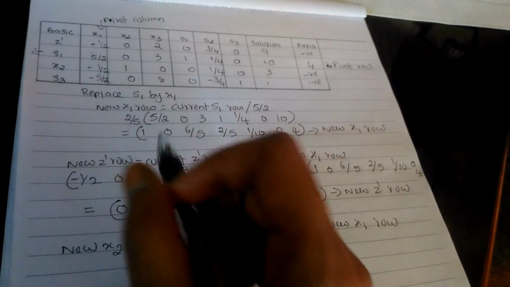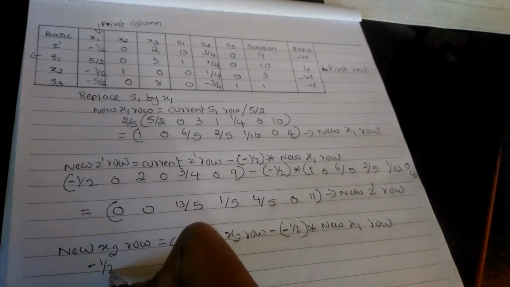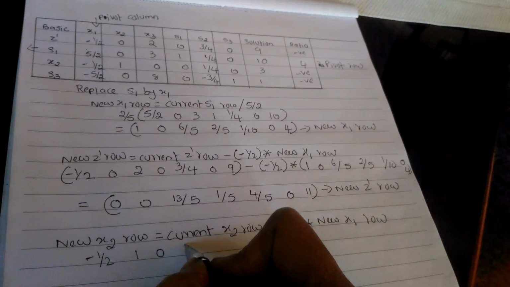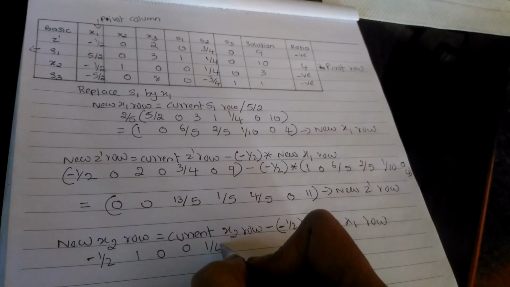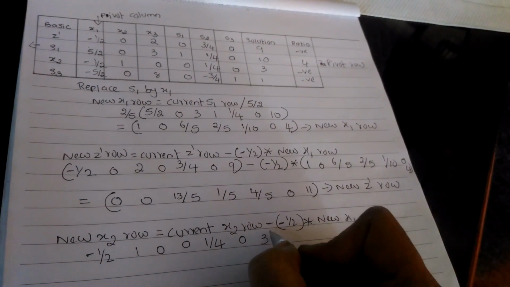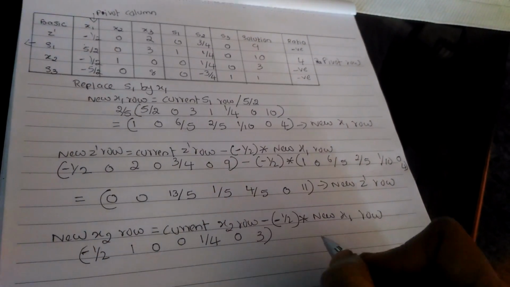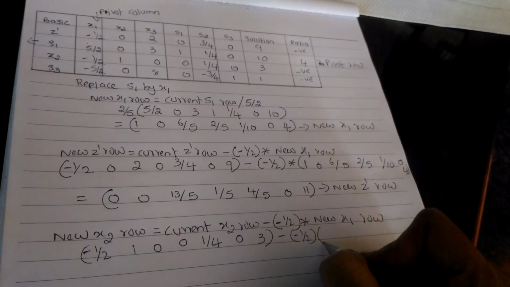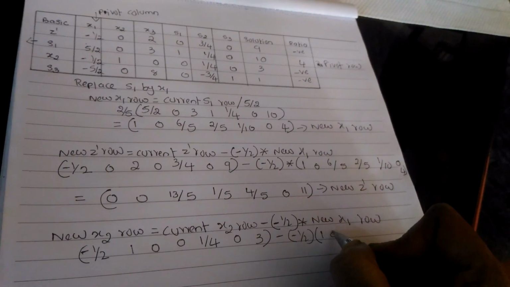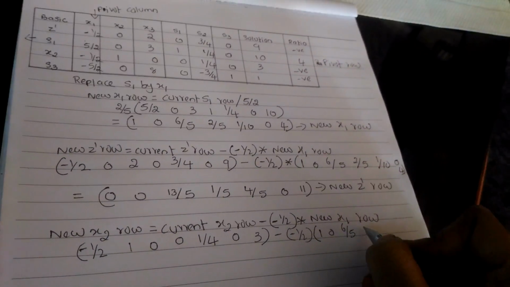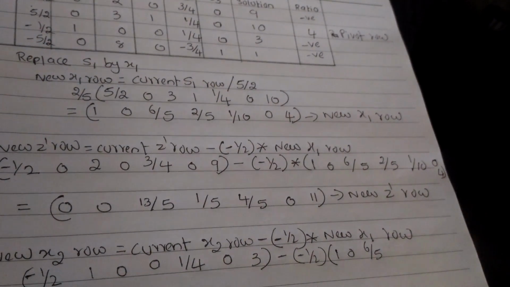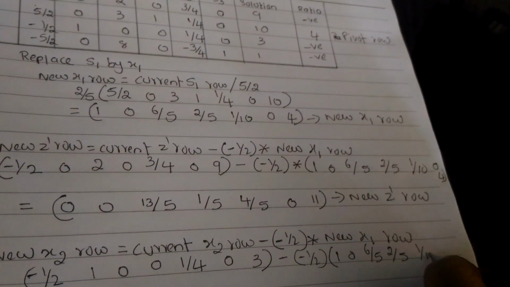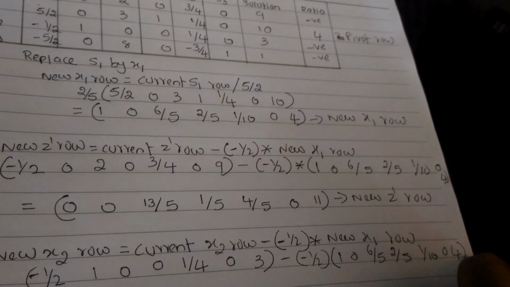Current X2 row is minus 1 divided by 2, 1, 0, 0, 1 divided by 4, 0, 3. Minus of minus 1 divided by 2 and the values of the new X1 row: 1, 0, 6 divided by 5, 2 divided by 5, 1 divided by 10, 0 and 4.